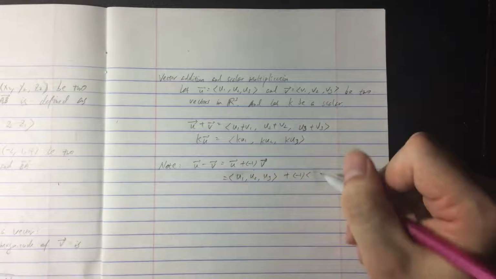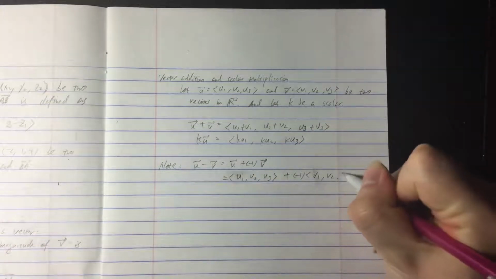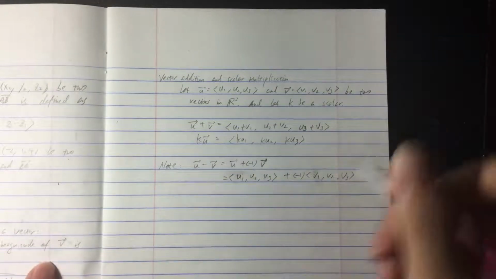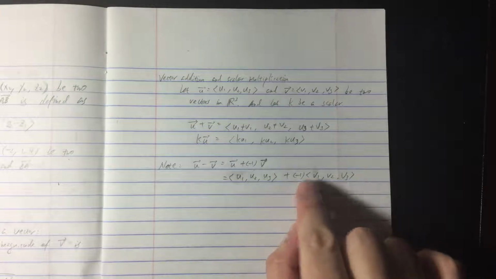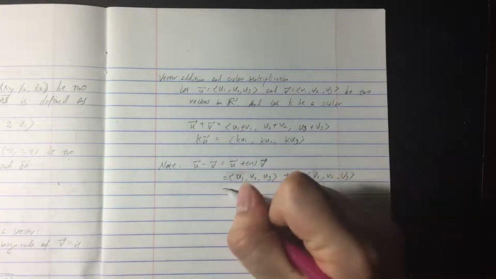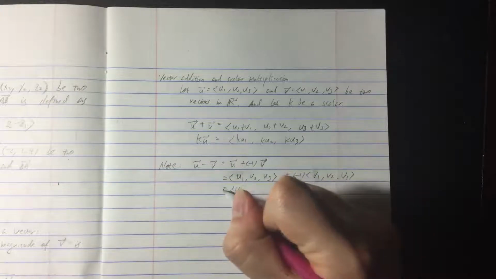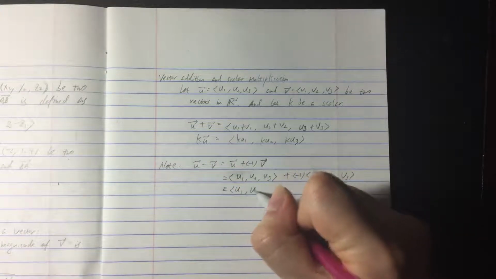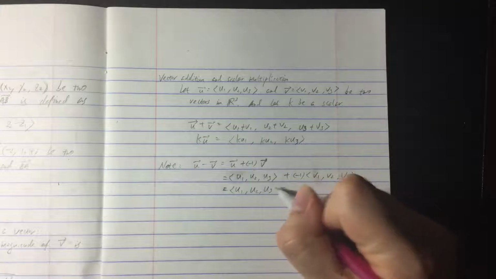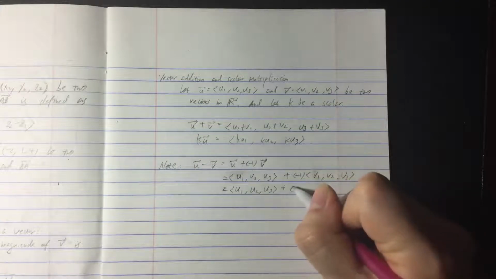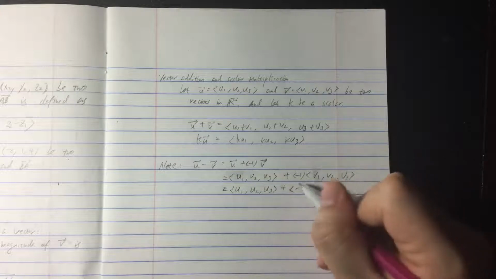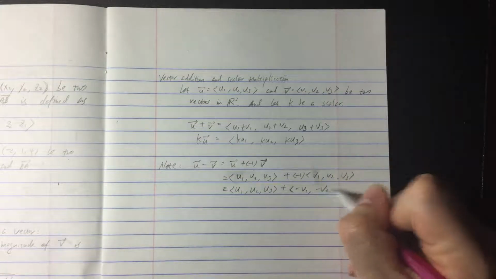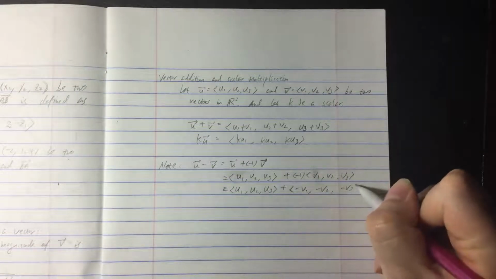V has components v1, v2, v3. Then here we do scalar multiplication first. I take -1 times vector v. I get u1, u2, u3 plus -v1, distribute -1, I get -v1, -v2, -v3.